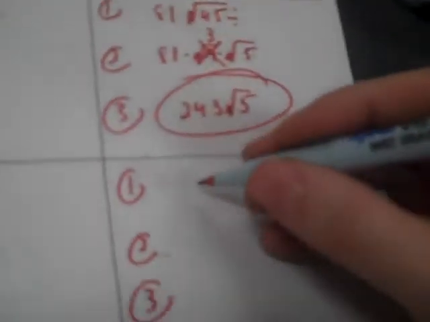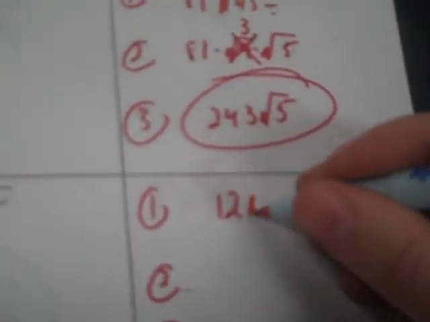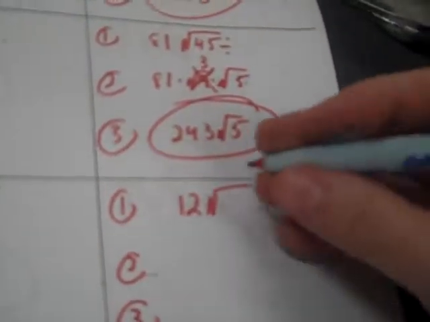Okay, next one. Again, all these are multiplication until we get to the next page. So again, I take 3 and 4, just focus on those, and that's 12. Then I open a square root, and I take 3 times 18. And that's 54. So I want to see what 54 can maybe divide by. It's not on the list, so I start dividing.